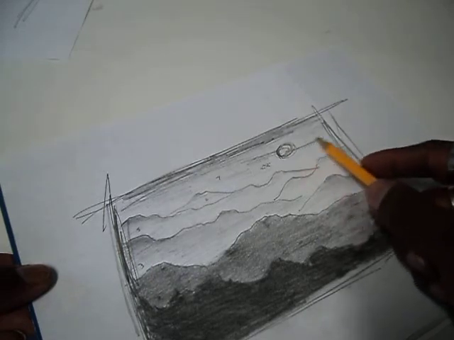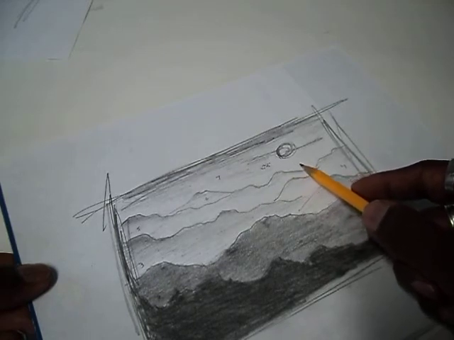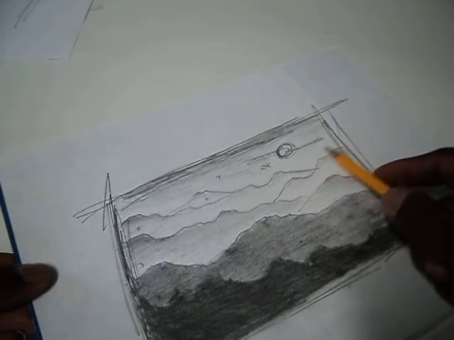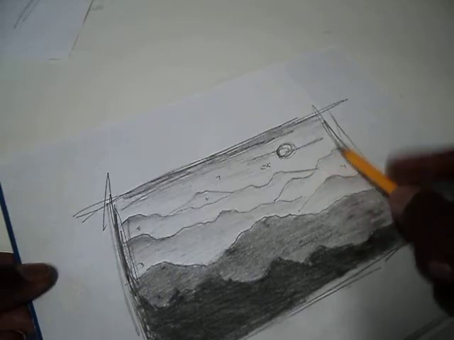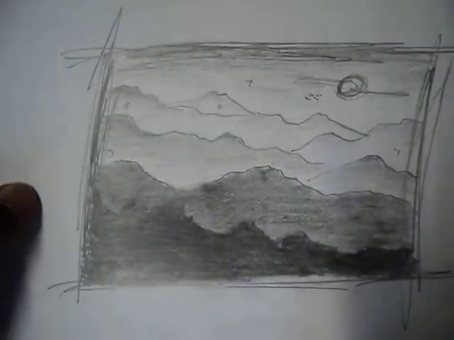I probably should have had the sun. It's like over one of the mountains. I probably should have just made like a little loop like right there to show the sun is there. Okay, maybe the sun's setting.